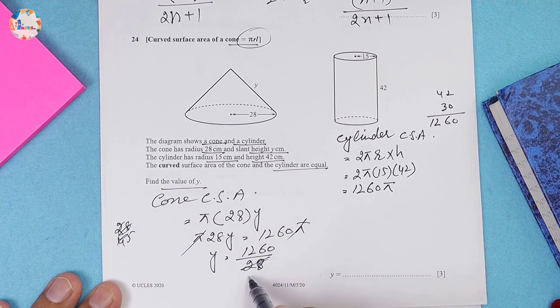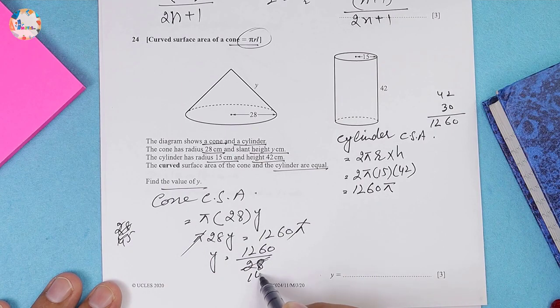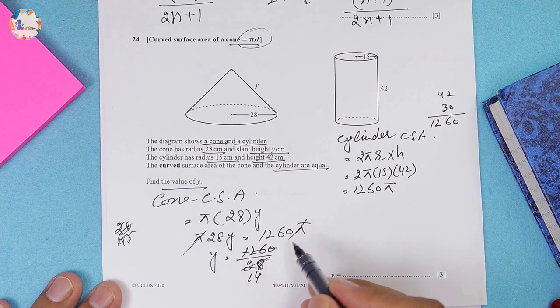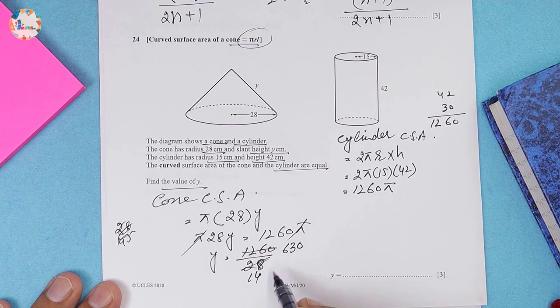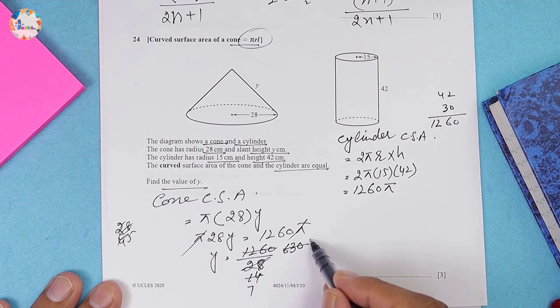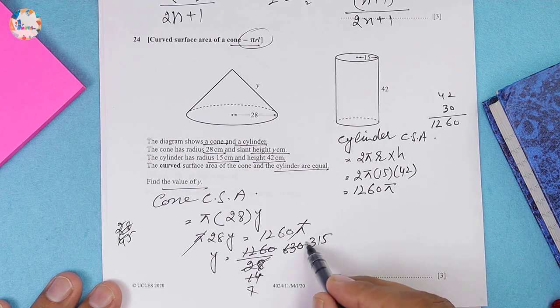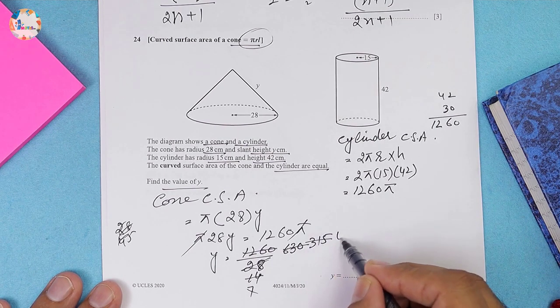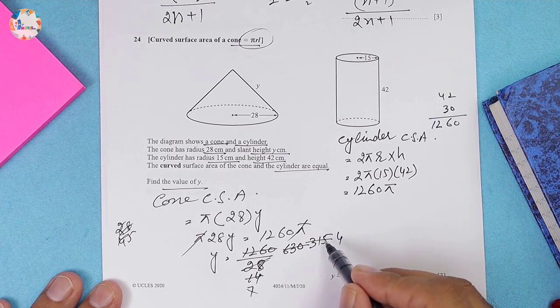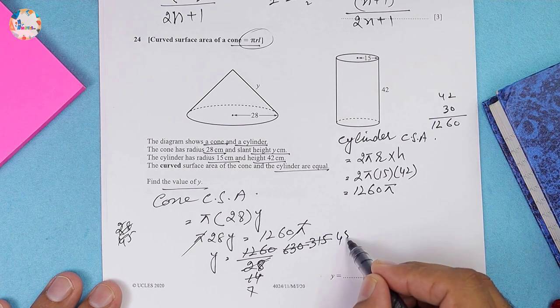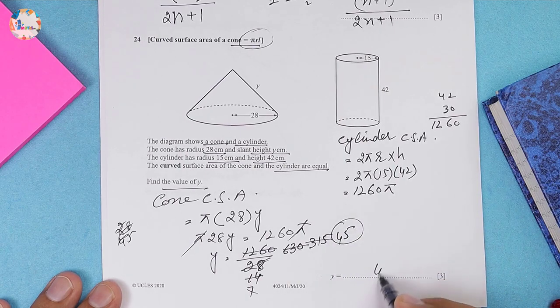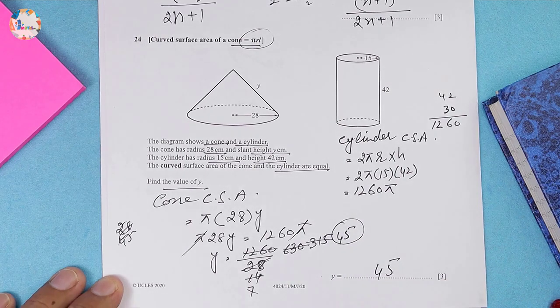Better to cancel gradually. 2 14s are 28, by 2 we can cancel, and this will be 2 6s are 12, then 2 3s are 6 and 0, then we can again cancel by 2, 2 7s are 14 and 2 3s are 6 and 2 1s are 2 and 2 5s are 10. Then we can cancel by 7, 7 4s are 28, and then 3, so 7 5s are 35, so 45 will be our answer. So we can write here 45. Hopefully you understood this.